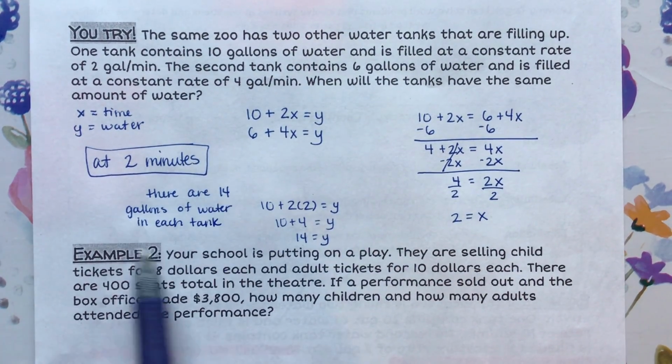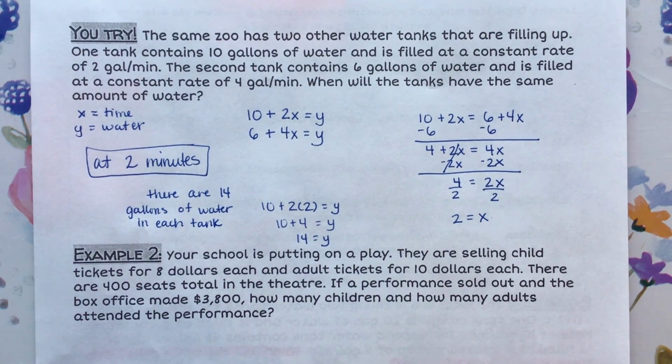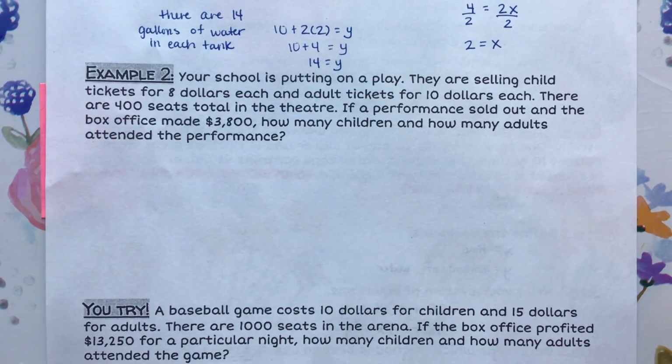Now, the question didn't ask for this information, but I still wanted you to see what that information would actually be telling you if you solved for y as well. All right, let's keep going and do another word problem of a different style.